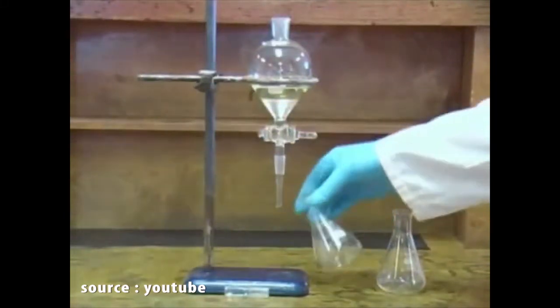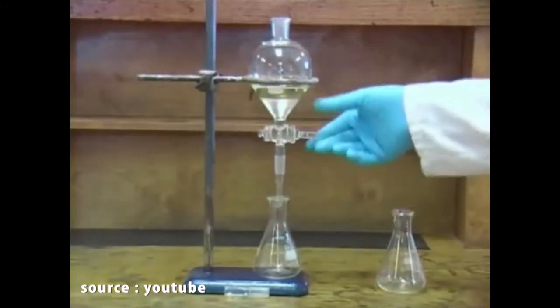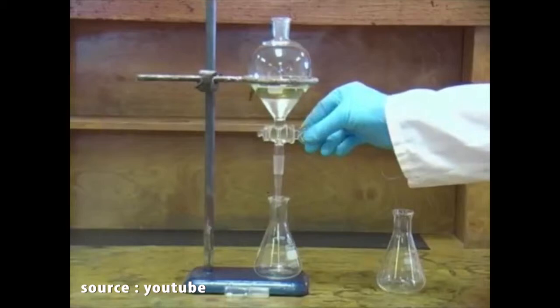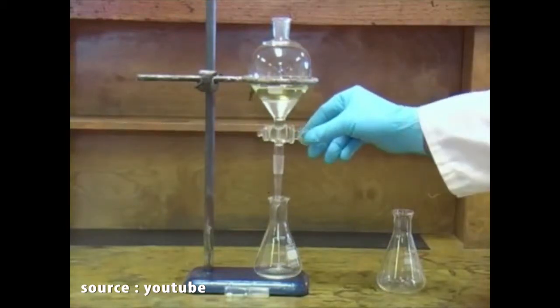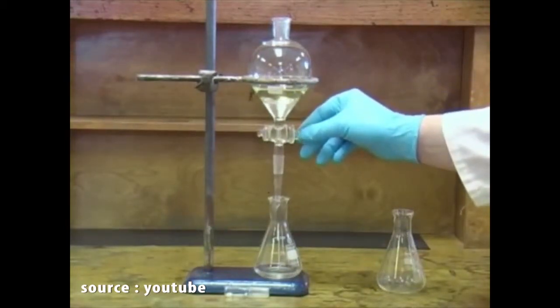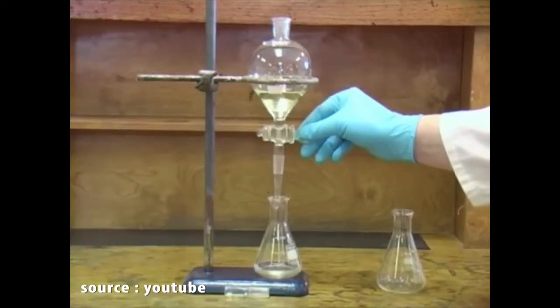Now you should place an appropriately sized conical flask under the separating funnel before carefully opening the tap to allow the lower layer to run out. You should watch patiently as the interface between the two layers moves towards the tap so you are able to stop the flow once all of the lower layer has been removed. Remember that in this case the lower layer was the aqueous layer.